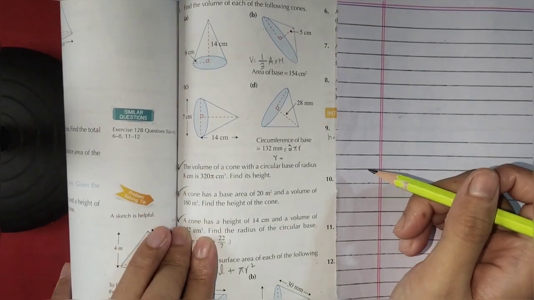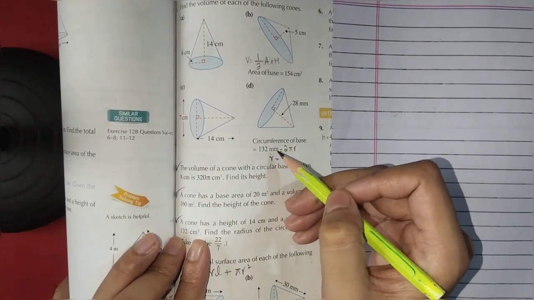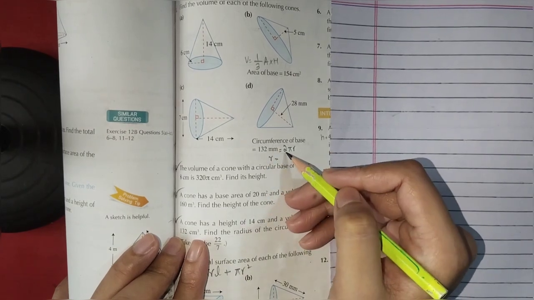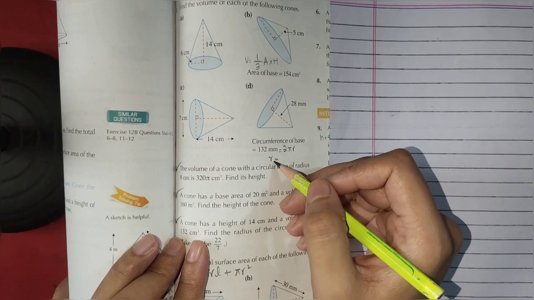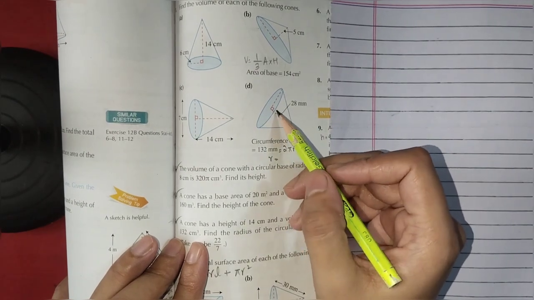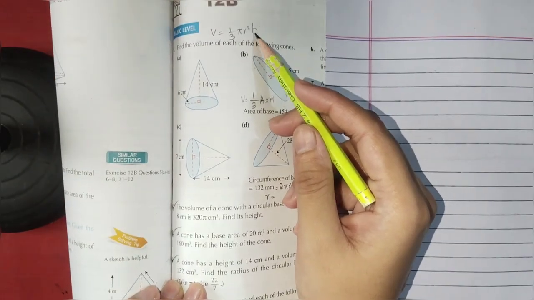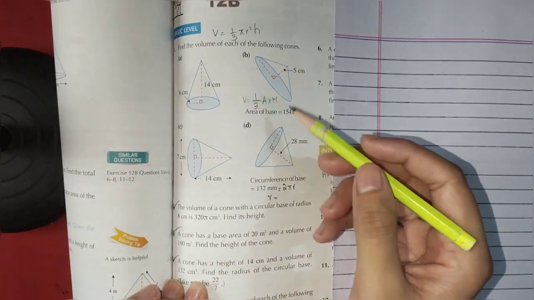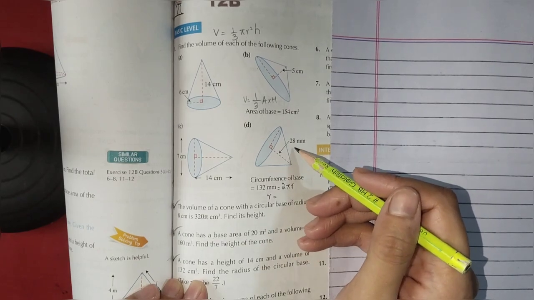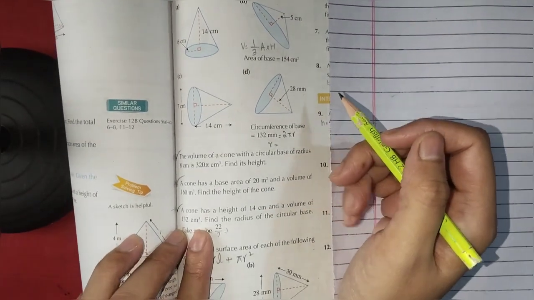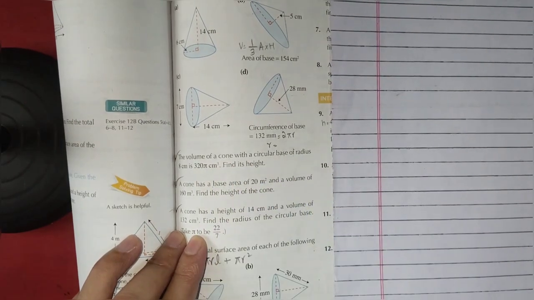The next part is here, where we have been given the circumference of the base. You know the circumference is equal to 2 pi r, and from here you can find the value of the radius r, and then you will put it in the volume formula, which has r and h. R you can find from here, and h is given as 28 millimeter. The next is question number 2, the volume of a cone with a circular base of radius.